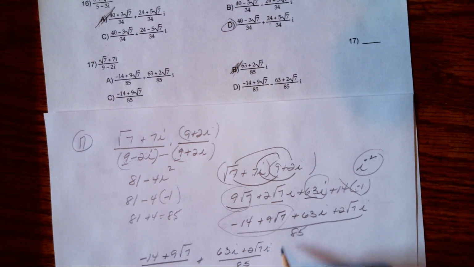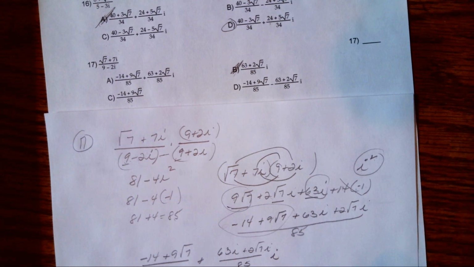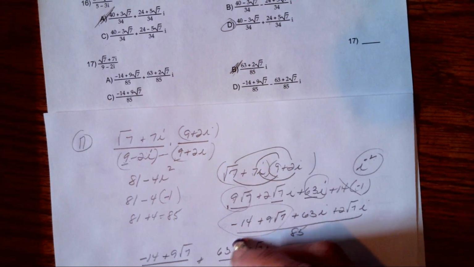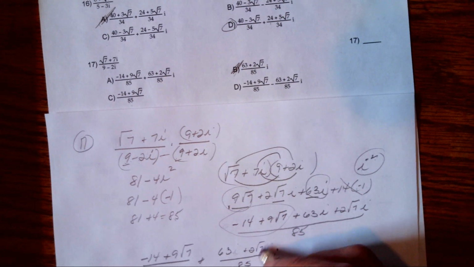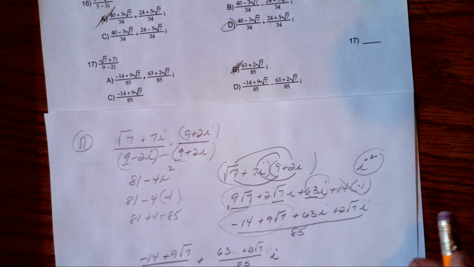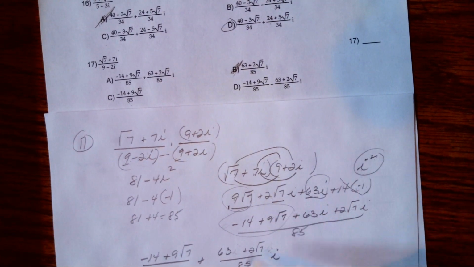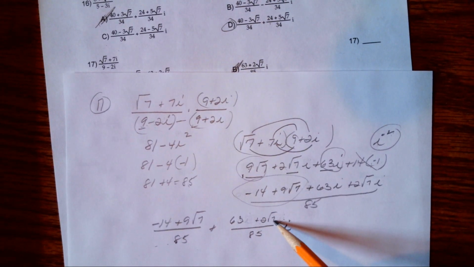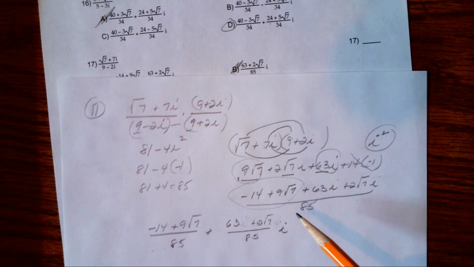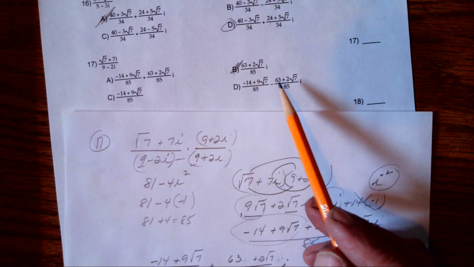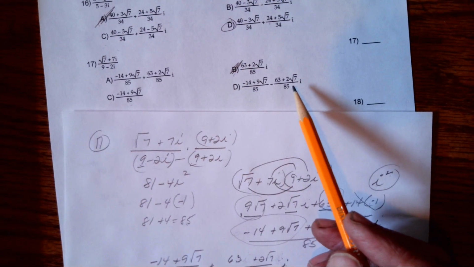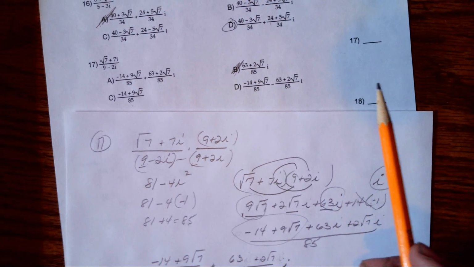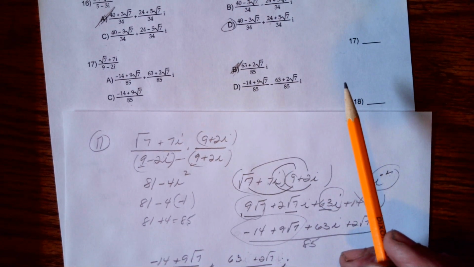Factoring the i out of the numerator, I'm going to pull it out, which means I don't have it here and I don't have it there. So what am I looking for? I'm looking for 63 plus 2 radical 7 over 85, times i. Number 17.